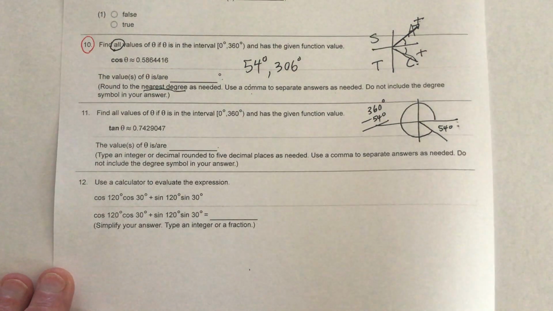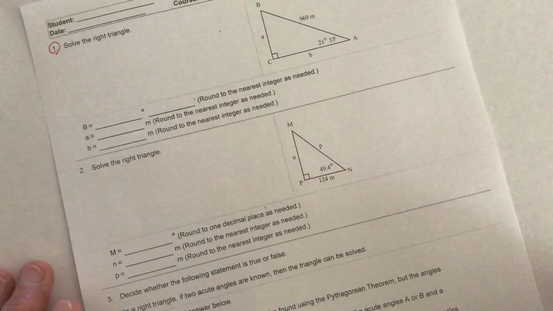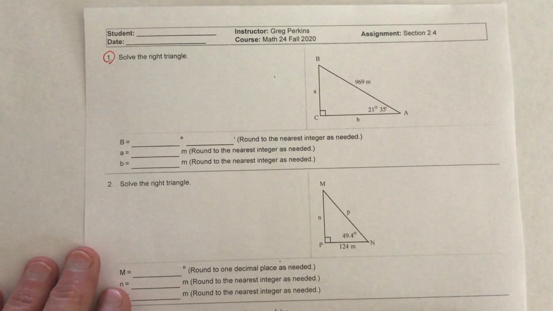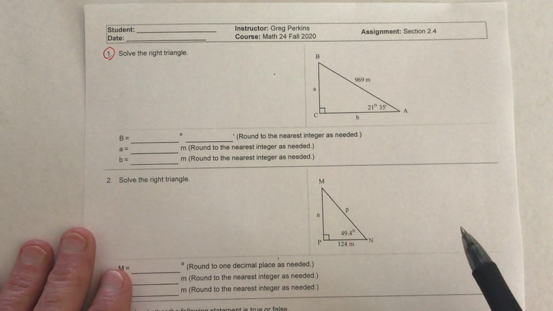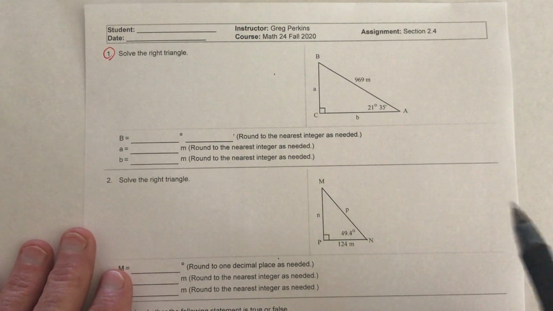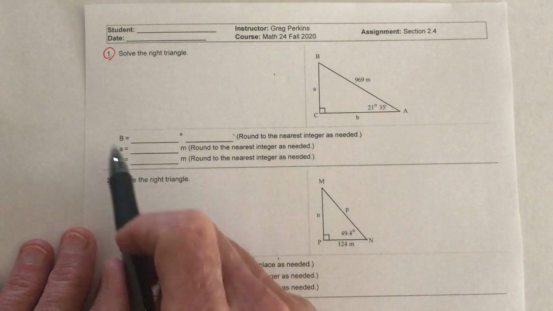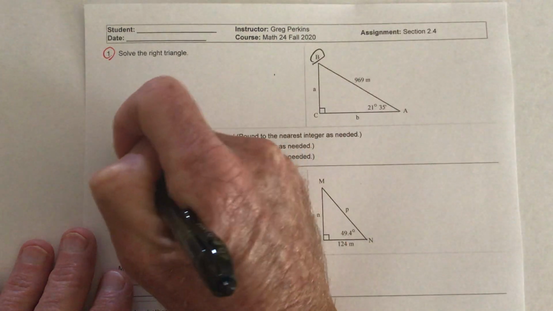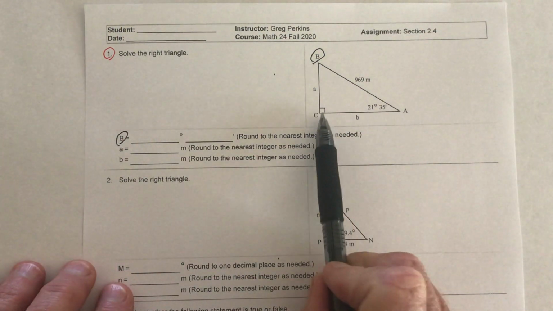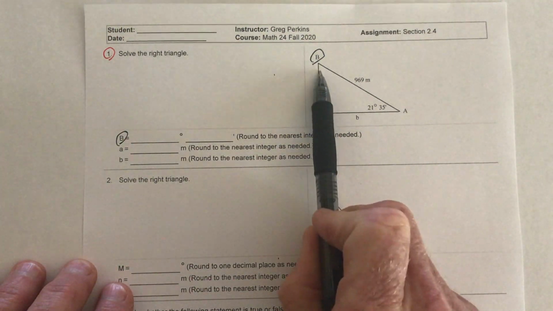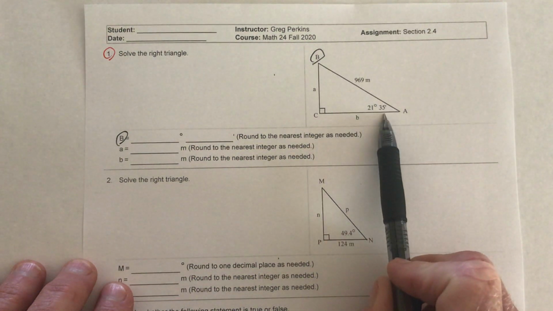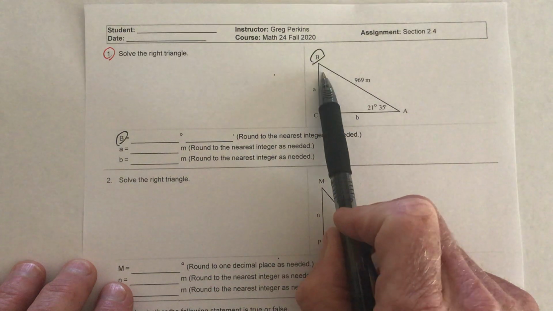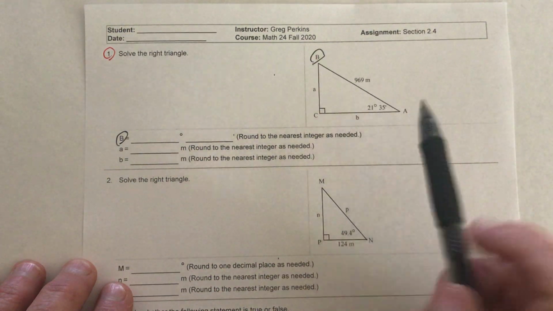Okay, so that's what I wanted to go over in section 2.3, and now section 2.4. On 2.4, I'm going to go over the important ideas, but not necessarily every detail. The first one I want to go over is this. Solve for angle B. Well, if this is 90 degrees and the three angles of a triangle add up to 180, that means this one and this one add up to 90. That means that this one equals 90 minus this.